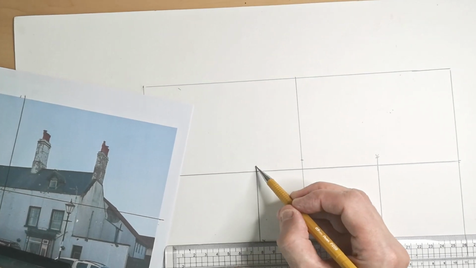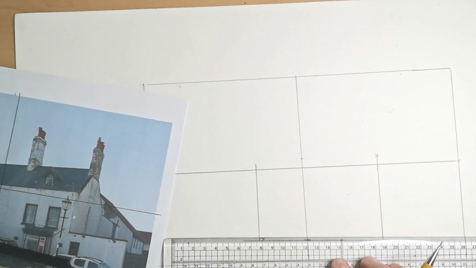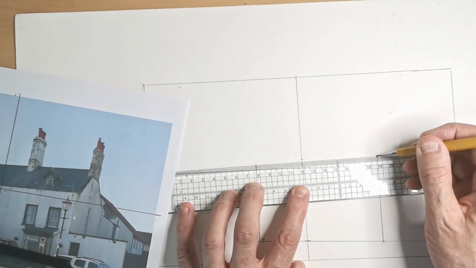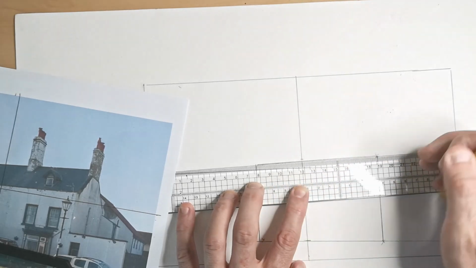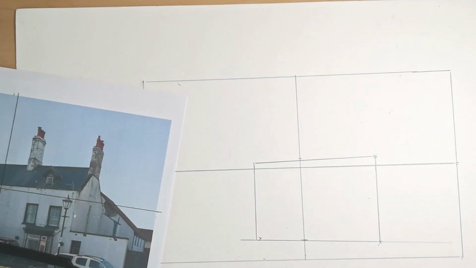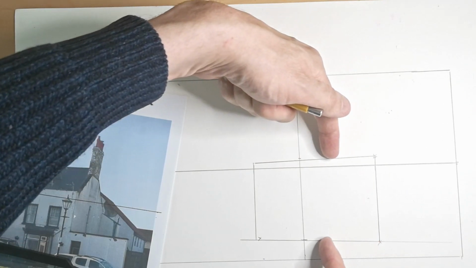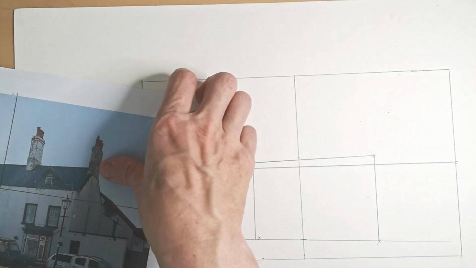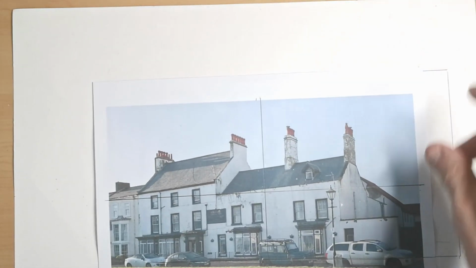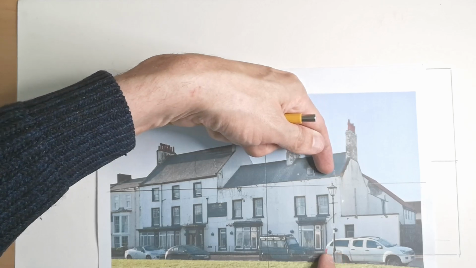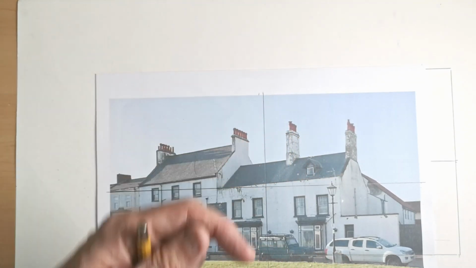So now we have the two points at the top. All we need to do is to join them, and you'll see that we now have a perspectively correct building, or side of a building. Now if you look at the picture, we can see it's taller there, goes shorter as we go across because of perspective.